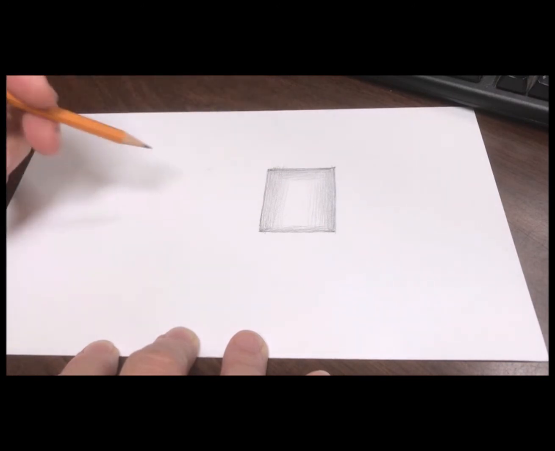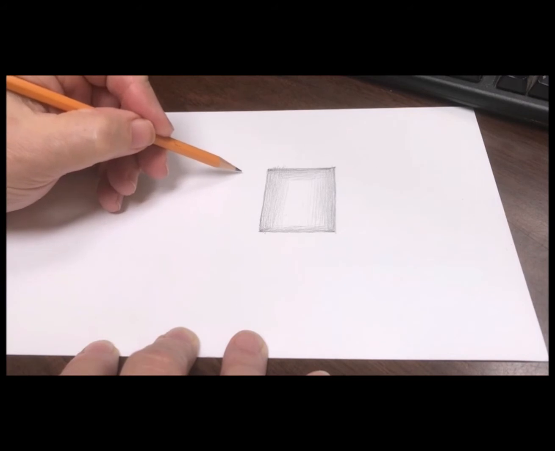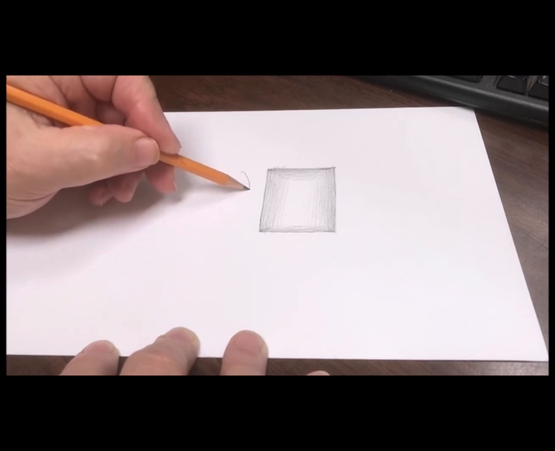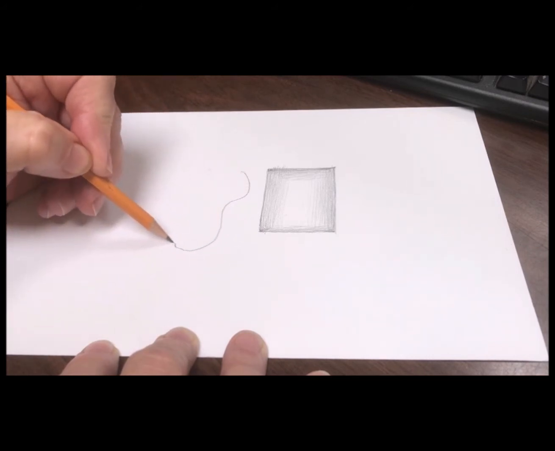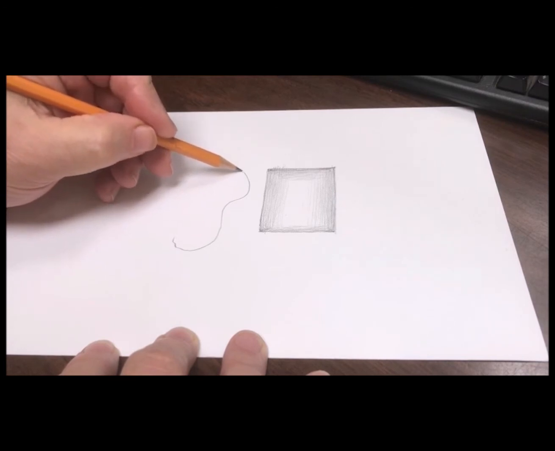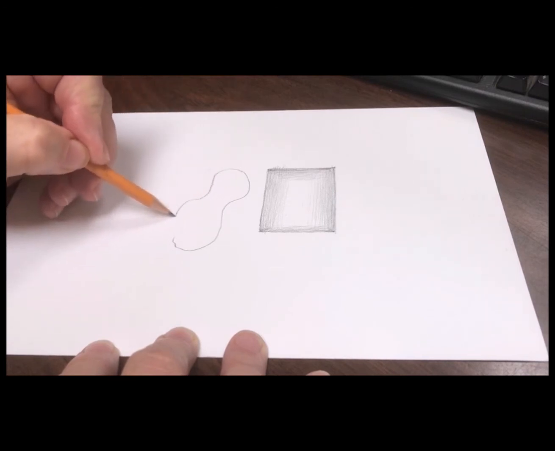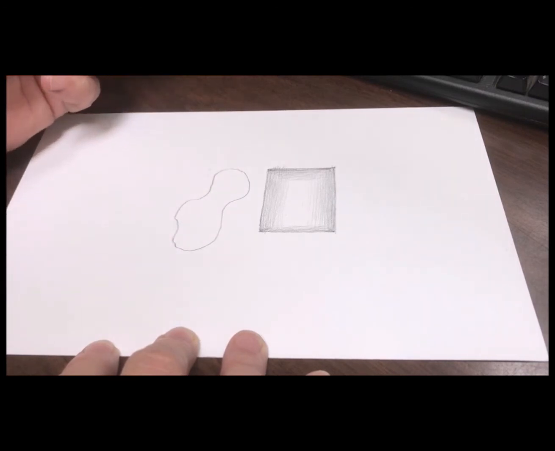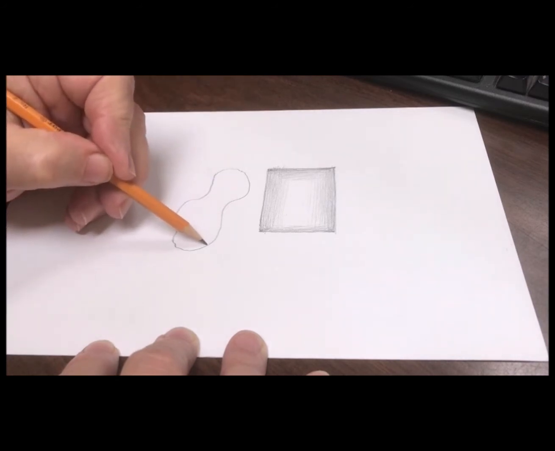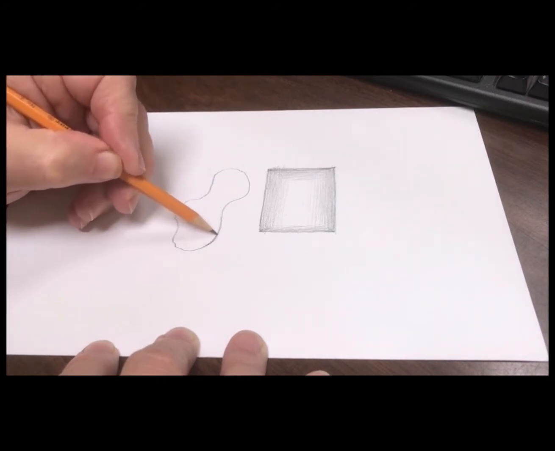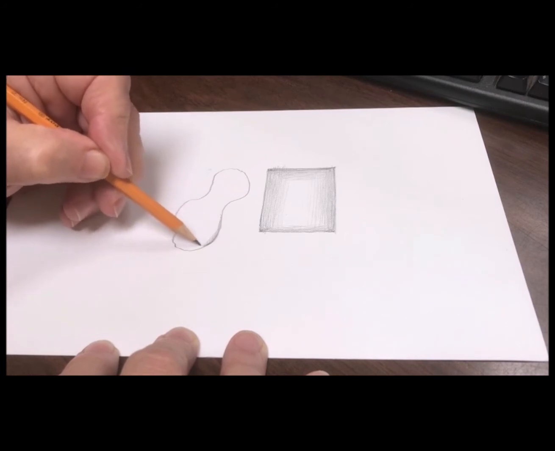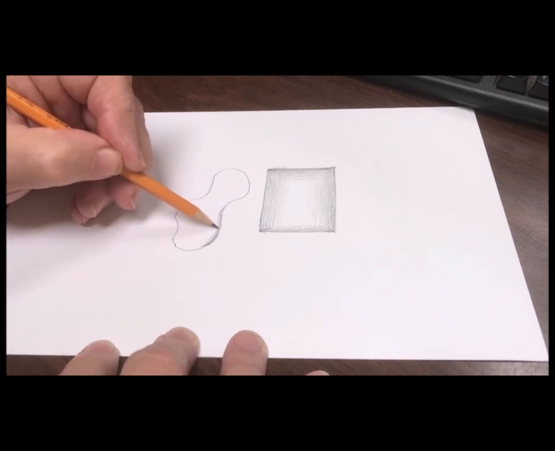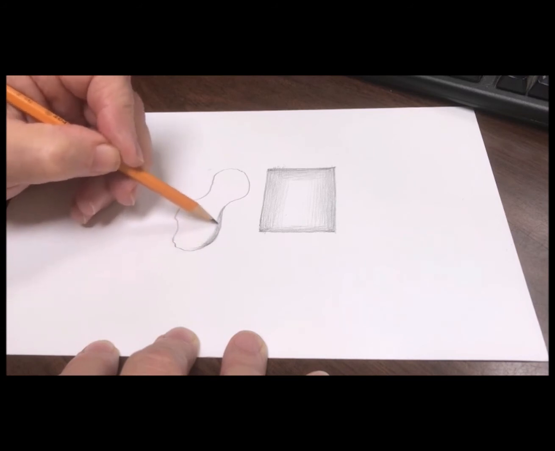Where you create things. Another method of playing with this is to perhaps create an irregular line, maybe even an amoebic shape. And using the same technique, I want to just go along this edge, and I'm feathering in.